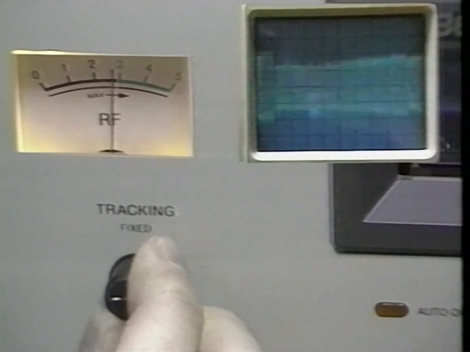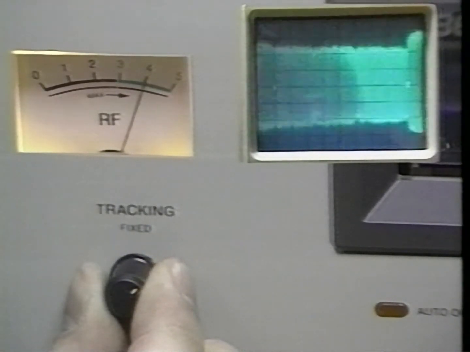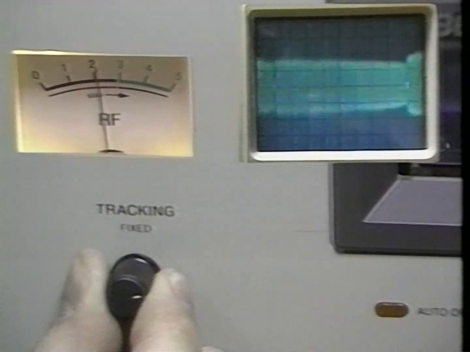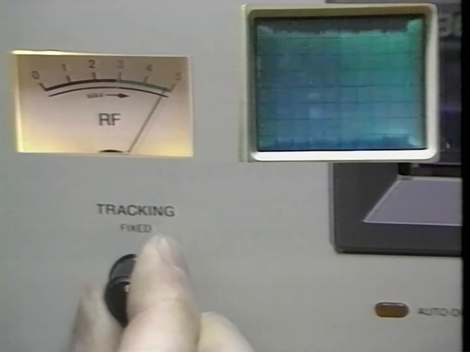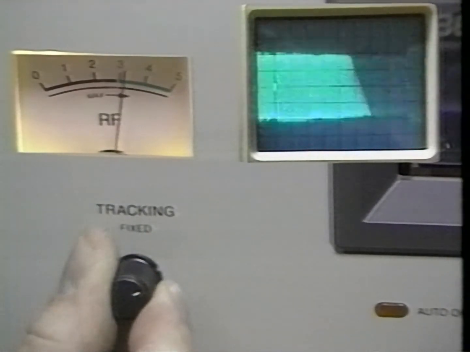Check for any distortions by turning the tracking knob back and forth slightly on the VTR. The envelope should remain flat.